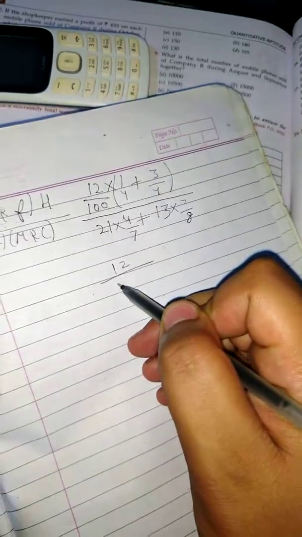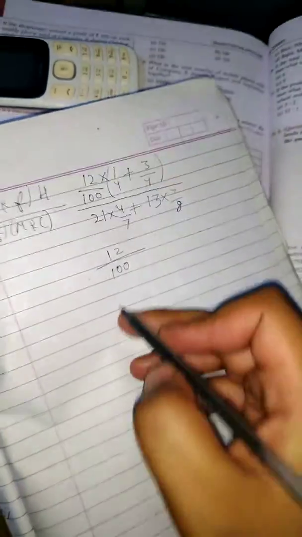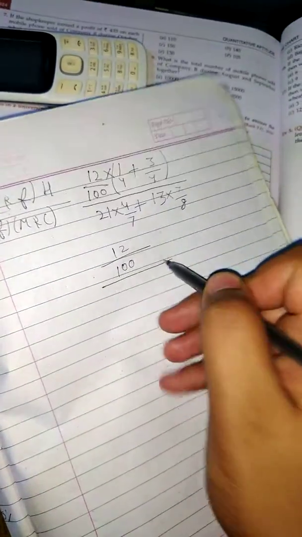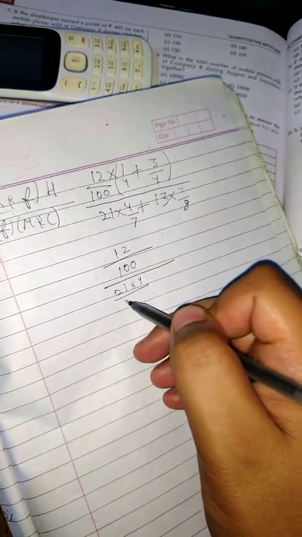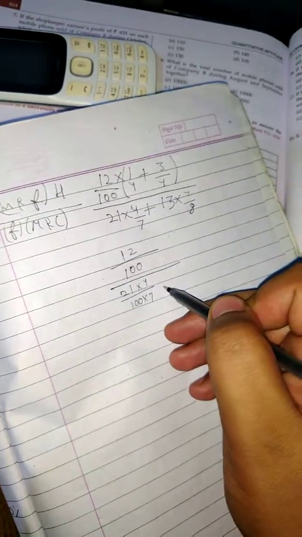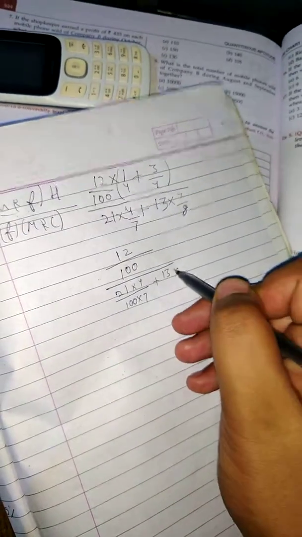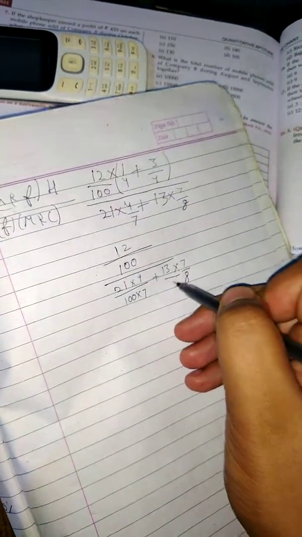It will come out to be 12 divided by 4 divided by 100 into 7 plus 13 into 7 by 8.